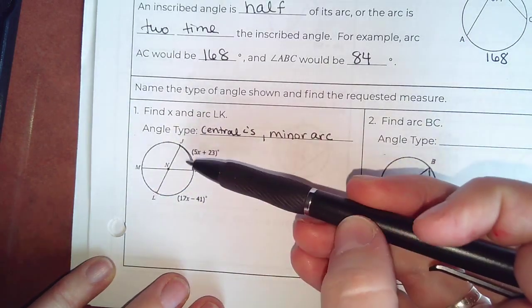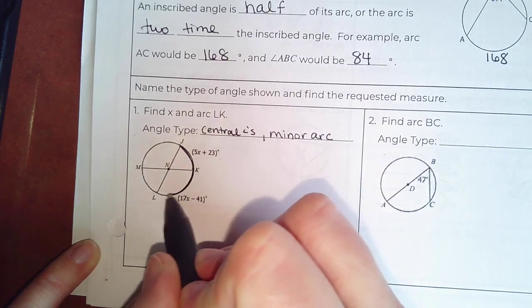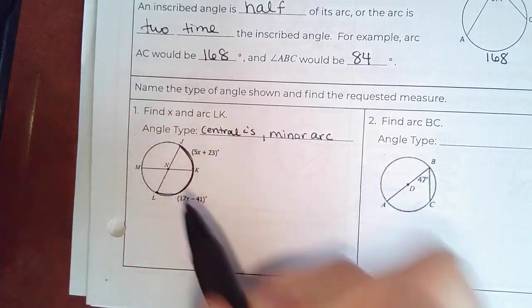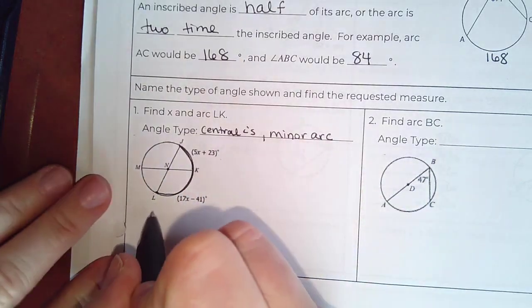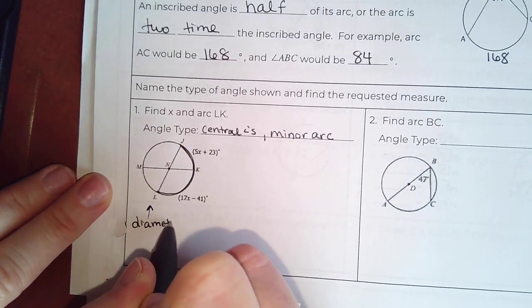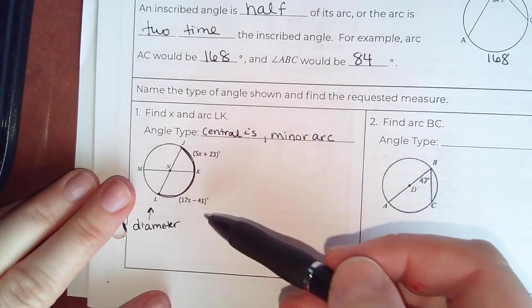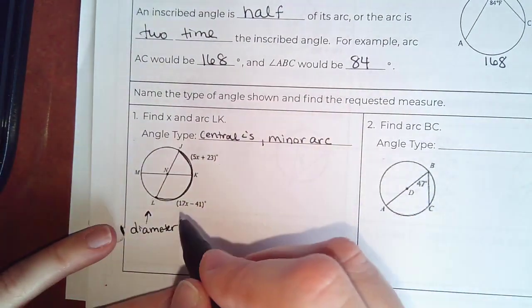Given these 2 arc measures, together they create a semicircle because LJ is a diameter. So I'm going to add these up and set them equal to 180.